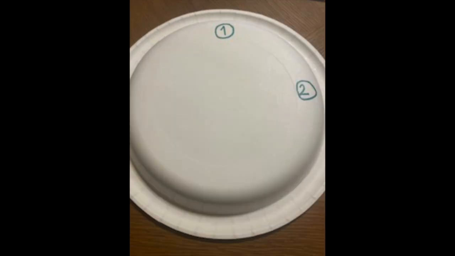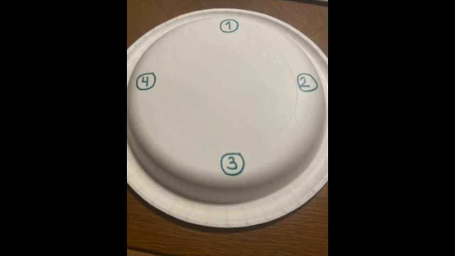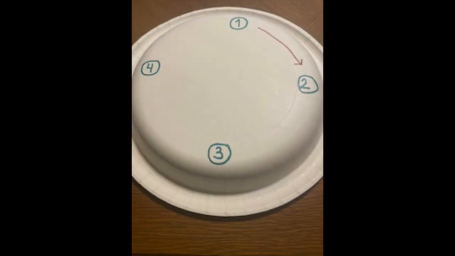Next, on the right side of the plate, write a number 2 and circle it, like this. Then, on the bottom of the plate, write a number 3 and circle it, like this. Lastly, on the left side of the plate, write a number 4 and circle it, like this. Now we are going to draw arrows. From number 1 to number 2, draw an arrow, like this.